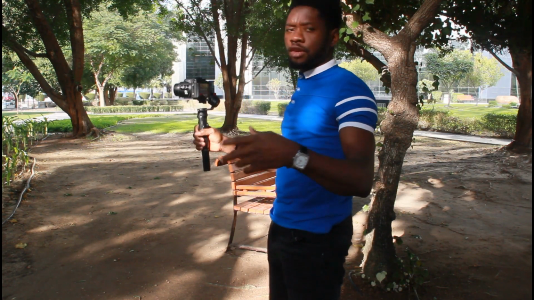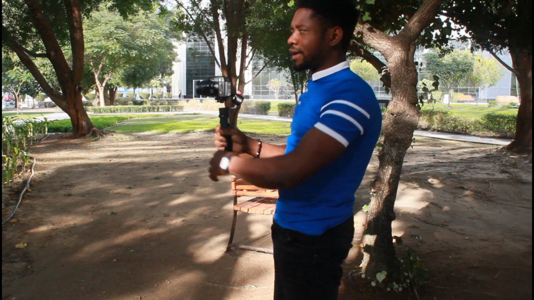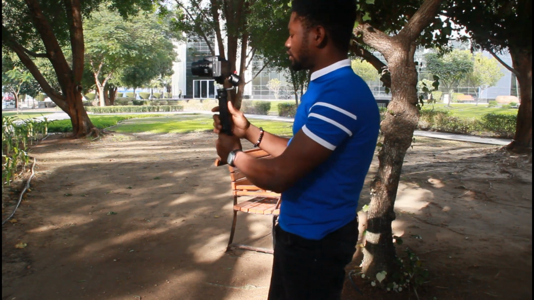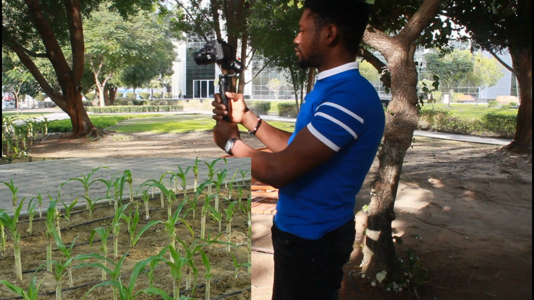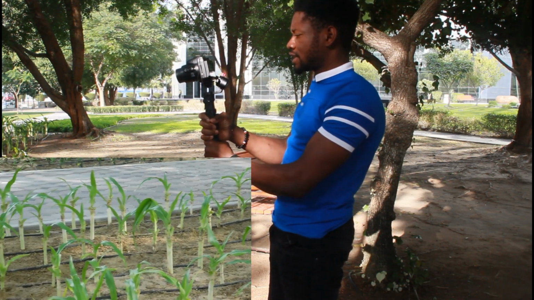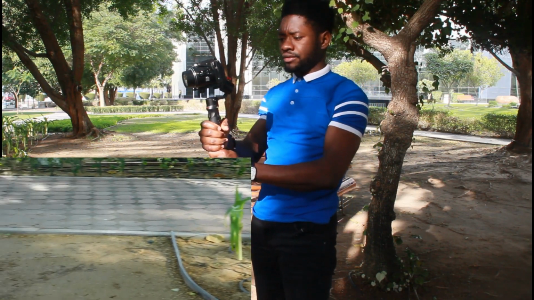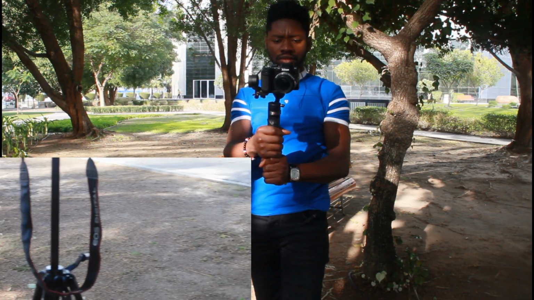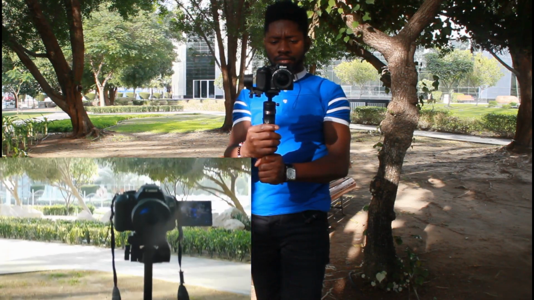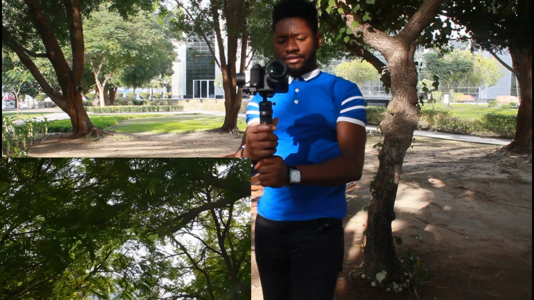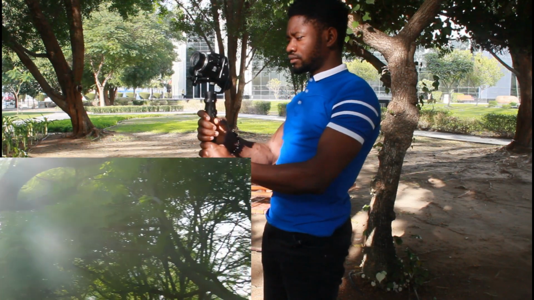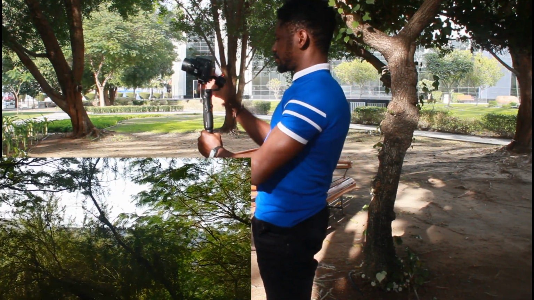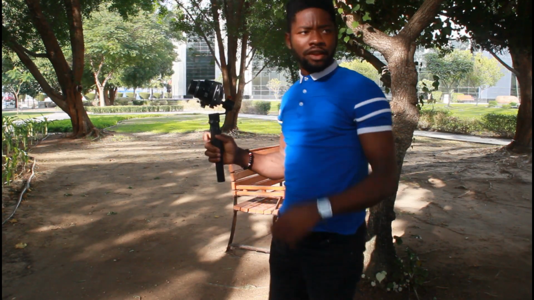And now if you want to use the pan follow mode, like tilting up and down, what you do is you just use the joystick over here. When you take the joystick down, the camera looks down, it faces down. So you take a nice video, and then you tilt up for the camera to focus. And you can tilt till the end. And you pan nicely to the right. And that is how the pan follow mode works.